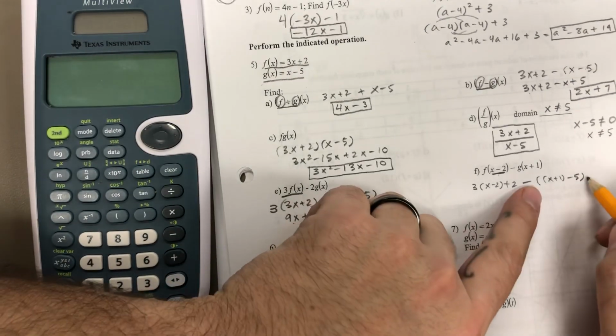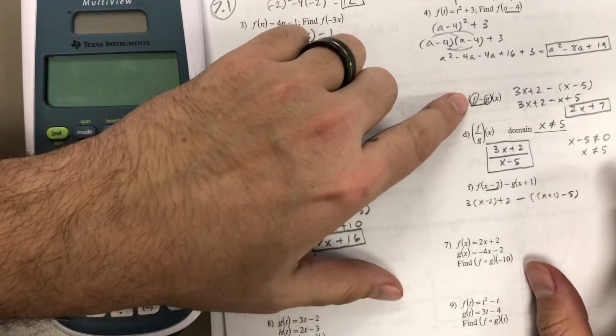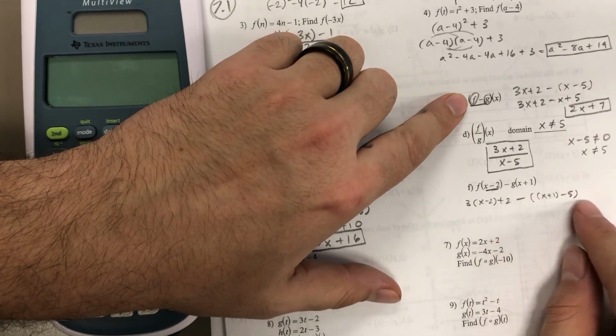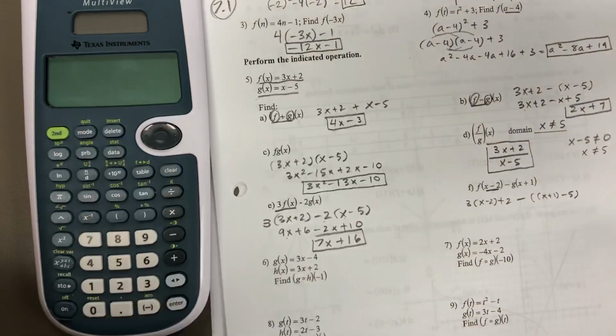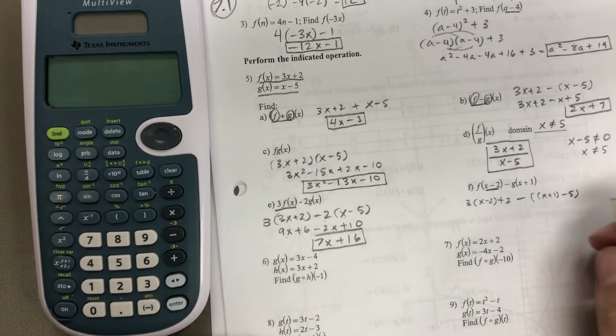And I'm putting the parentheses around all of that because I'm subtracting, just like what I did in this problem, the one right over here. See how I subtracted away that stuff? I'm doing the same thing here, minus this stuff, but I'm plugging in that x plus 1. Okay, and then I just distribute and combine like terms, just like I've been doing.